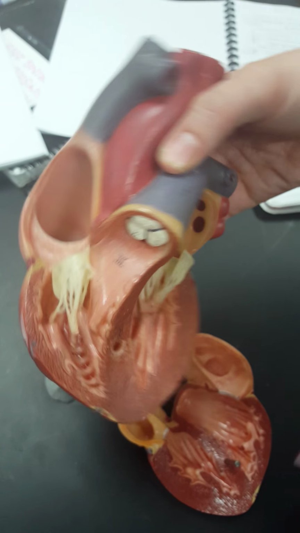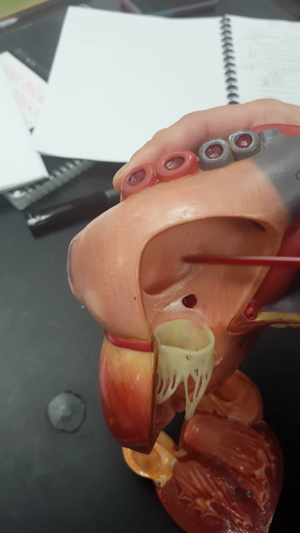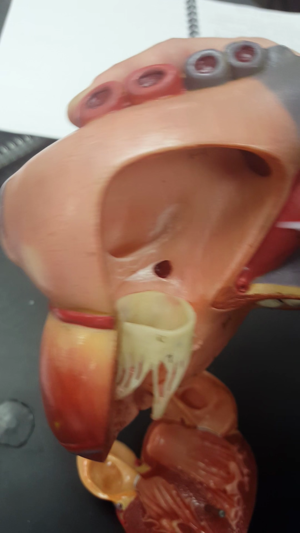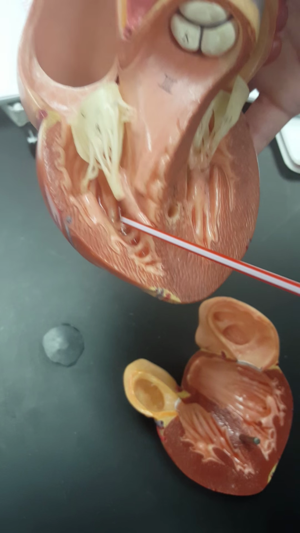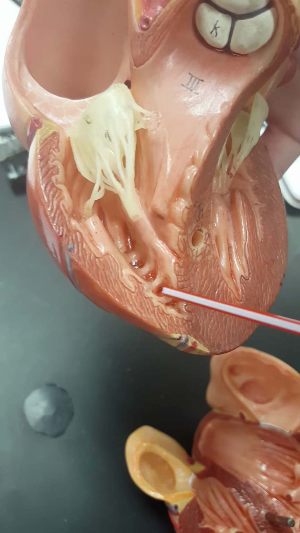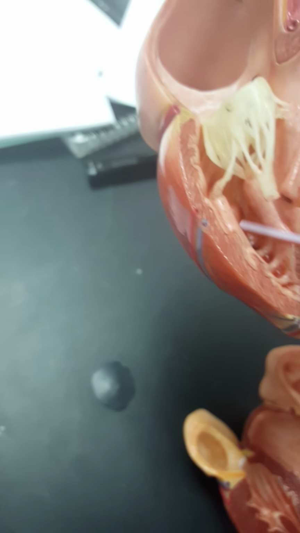The fossa ovalis is the white depression in the right atrium, and the trabeculae carneae are the ridges. They're more prominently seen in the right ventricle, which is where the Purkinje fibers rest underneath.